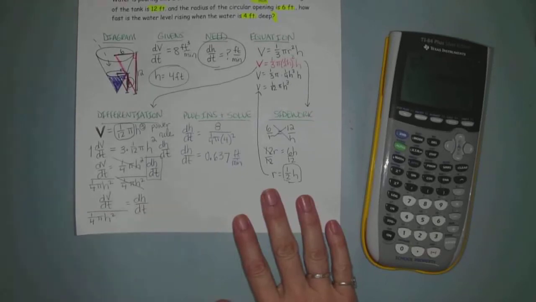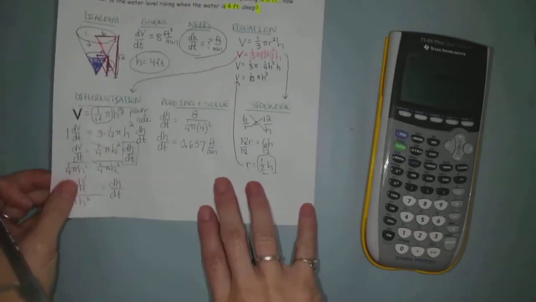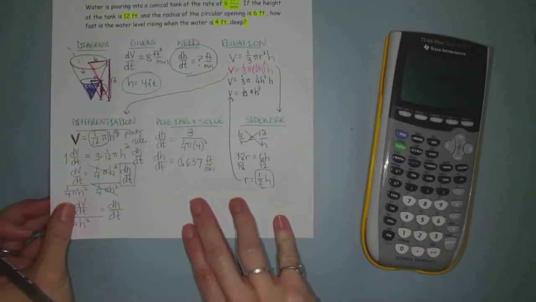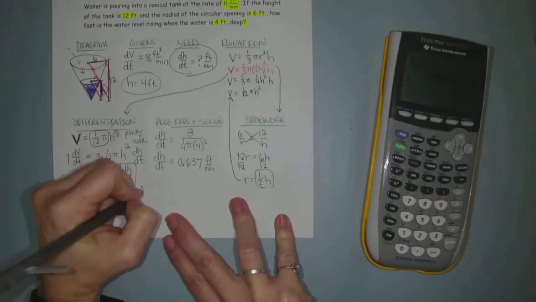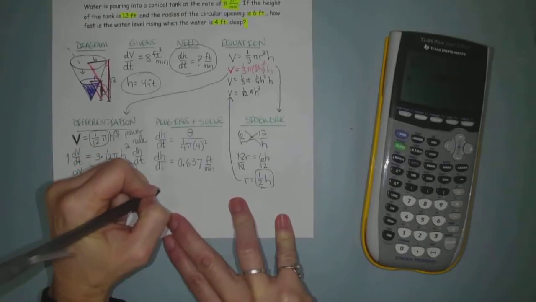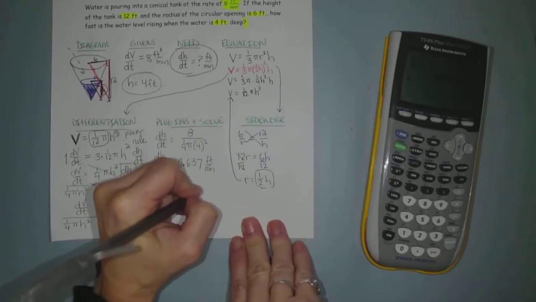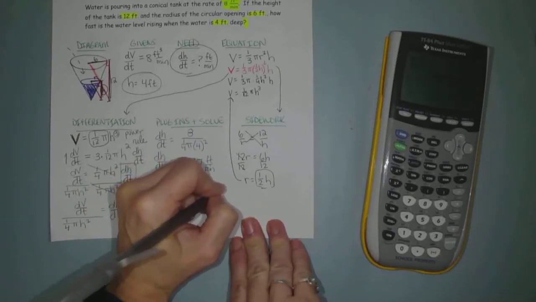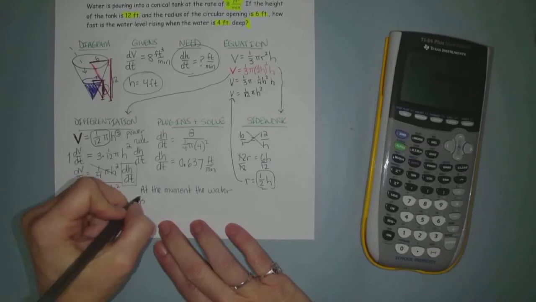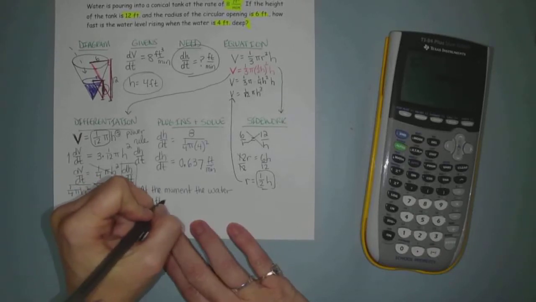Now I'm going to finish this by writing my sentence and kind of putting the finishing touches on this, okay? At the moment, the water is 4 feet deep.